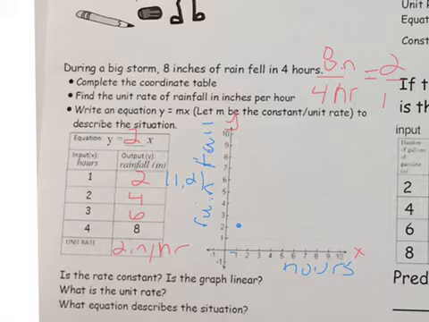Okay, that's rainfall. Sorry, it's hard to write there. So then I'm going to look at my 2 hours on my x. We're going to go over to 2, then we're going to go up to 4, and you're going to make a dot where the 2 intersect.